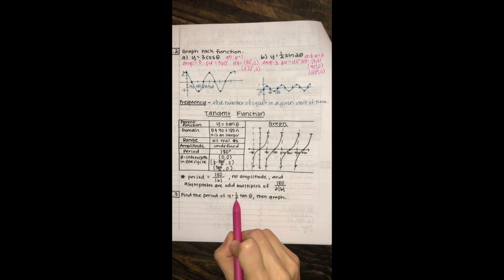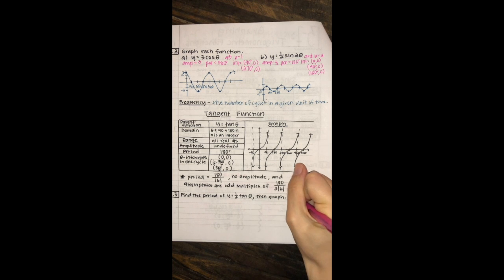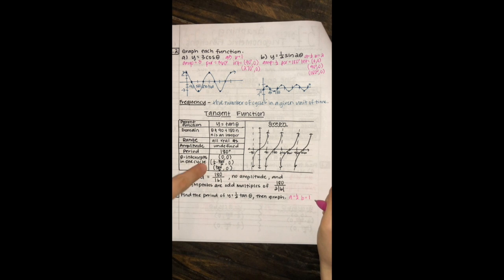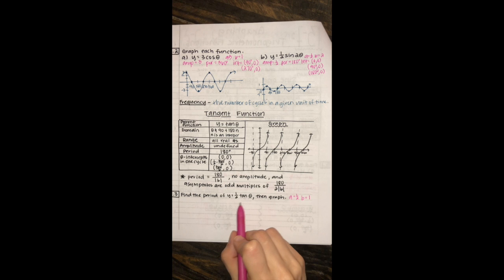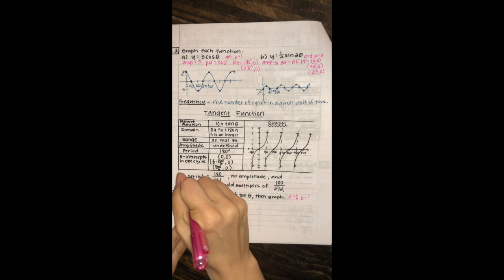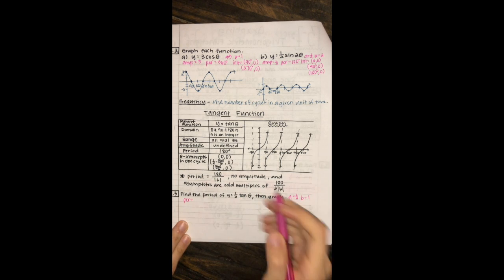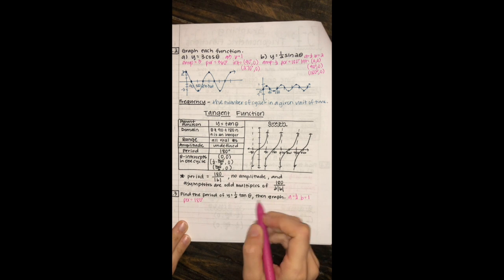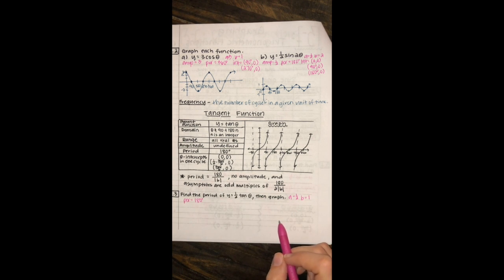So this is 1/2, that's your A. B equals 1. So we actually don't really need that 1/2 because that's not what we're focused on here, right? We don't have an amplitude, we're using the B. So our period would be 180 over 1, which is 180. No amplitude, and then the asymptotes, okay, so 180 over 2 is 90, and it's the odd multiples of that.